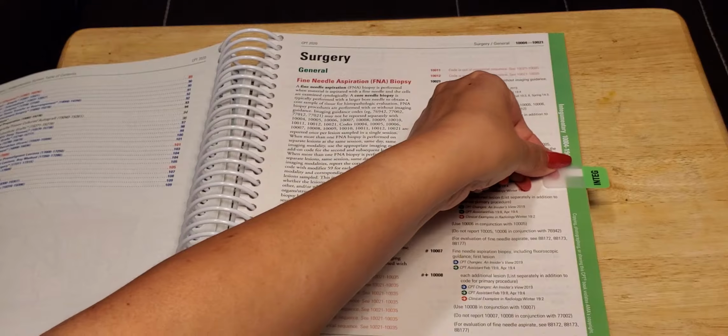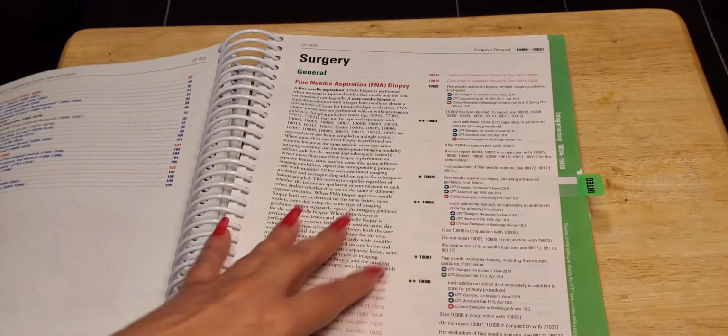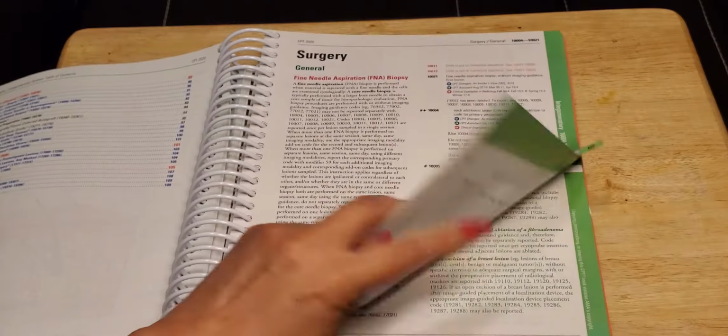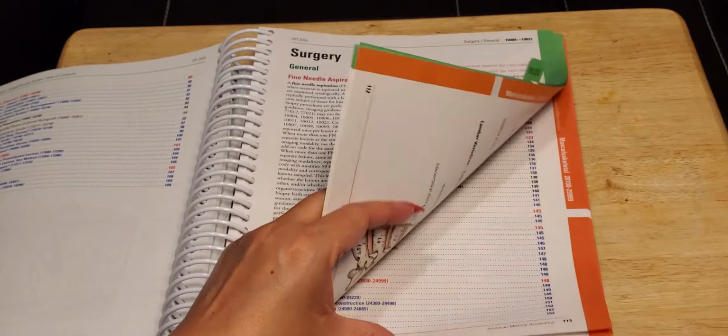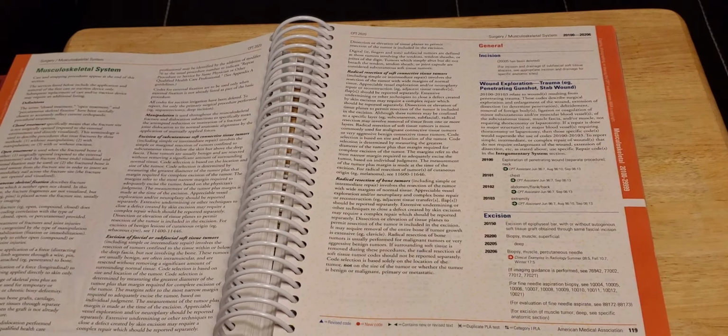Going to put it right there. Okay, there we go. And then we'll flip out of this section to the musculoskeletal section, my favorite section. As you all know, because I am an orthopedics and podiatry nerd. All right, so here we go with musculoskeletal.